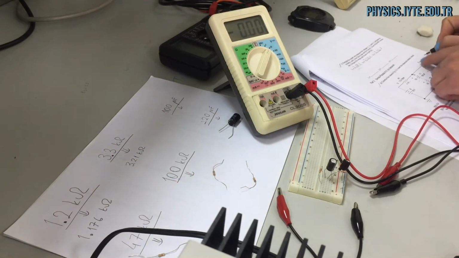We can write the value of R1 as 1.176 kilo ohms, and for the second resistor we can write the value as 3.21 kilo ohms.